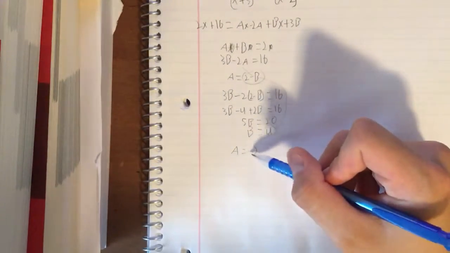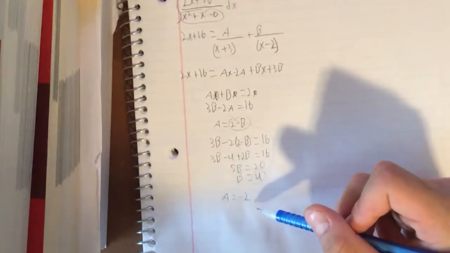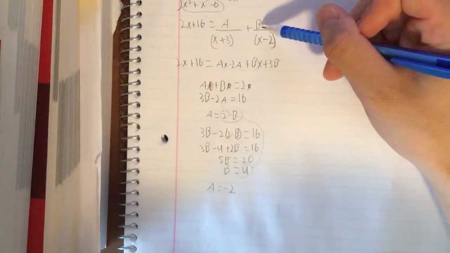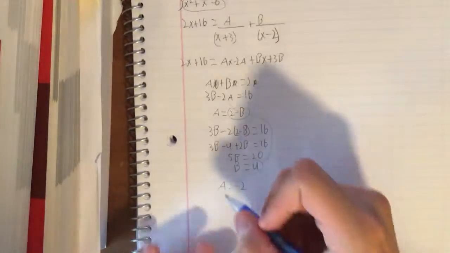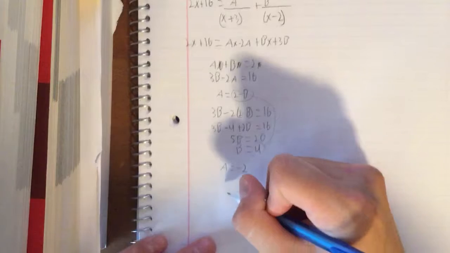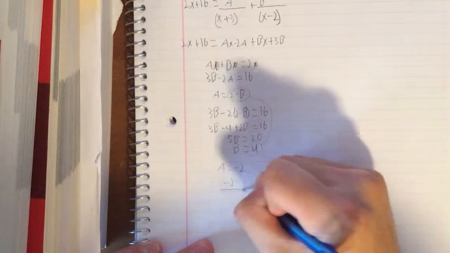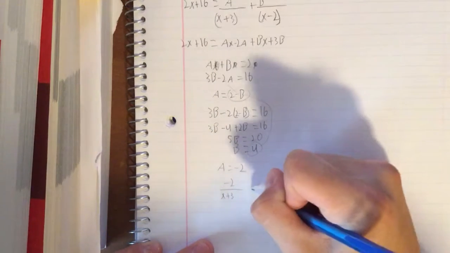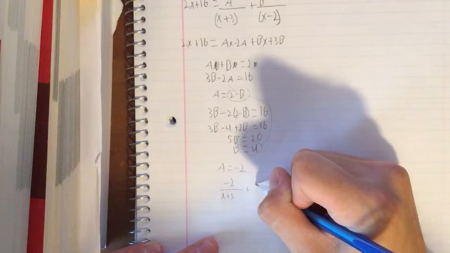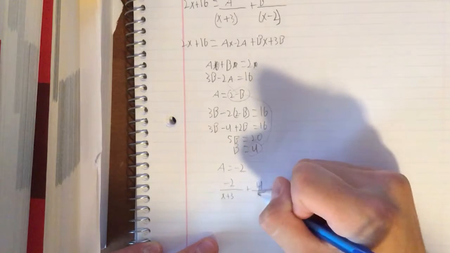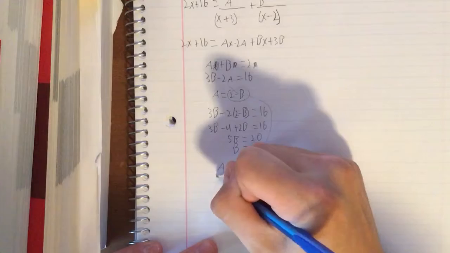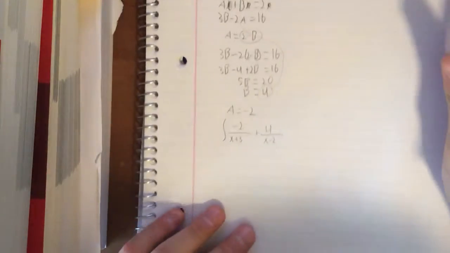And now once we have the a and b, we can put them back into our equation up top, which is a plus the b right there. So it'll be negative 2 over x plus 3 plus 4 over x minus 2. And we're still doing the integral of this.